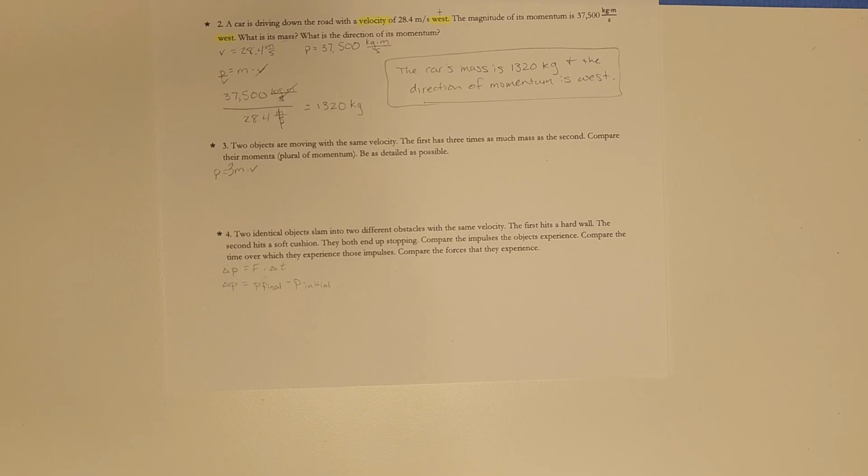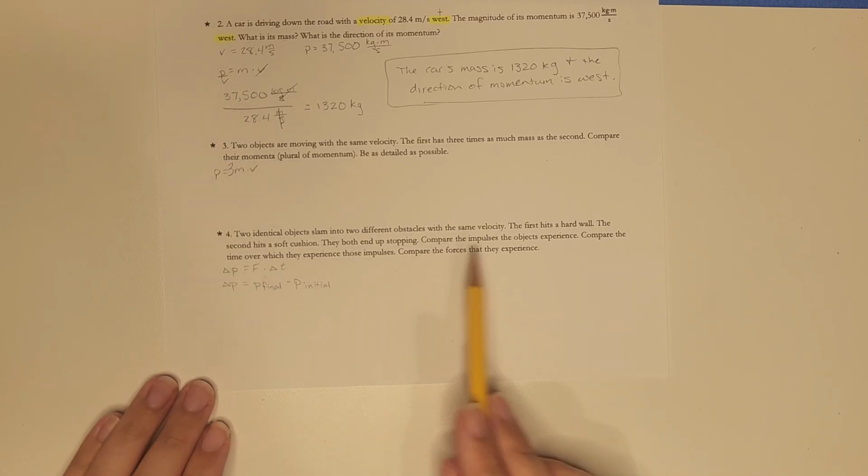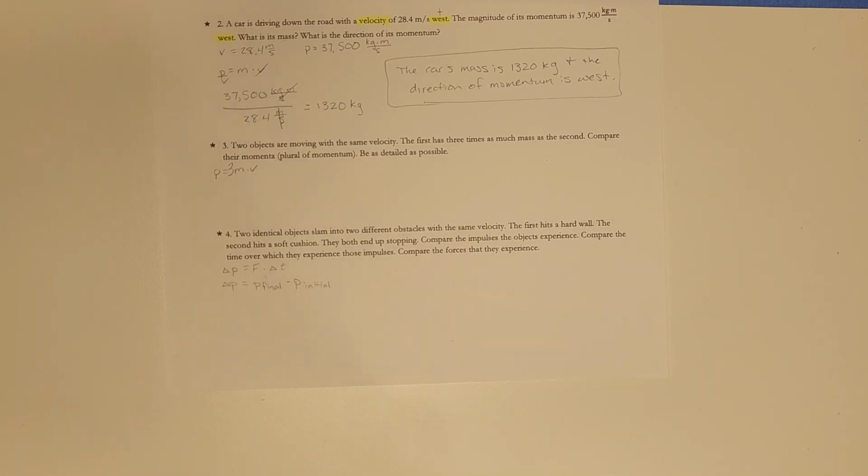And so since impulse is the force times the time, an increased time would lead to a decreased force. So that is the answer, that the impulse is the same, and the second experiences it over a longer time period, and the force it experiences is smaller. So those are the answers to the 3 questions, along with the explanation of how we get those answers.